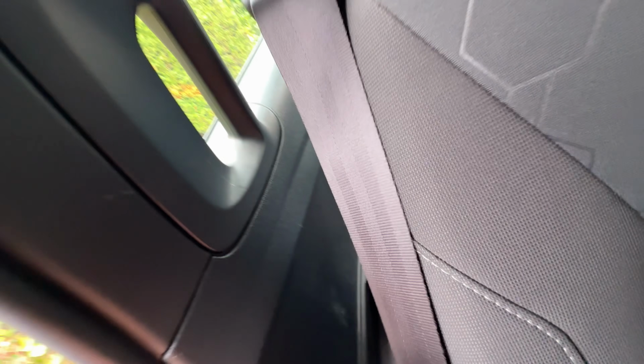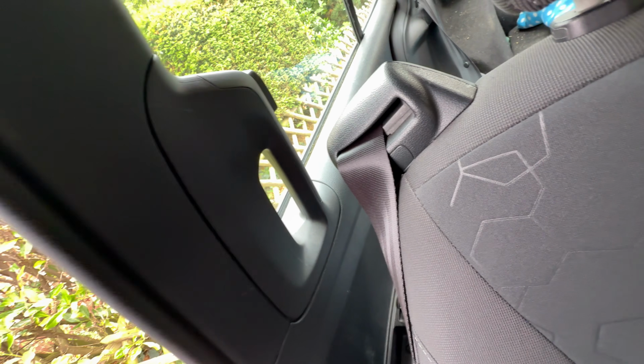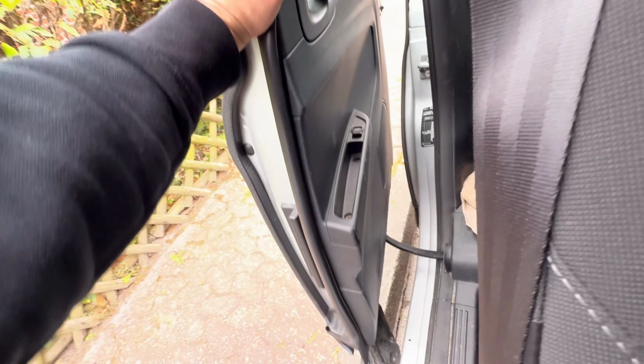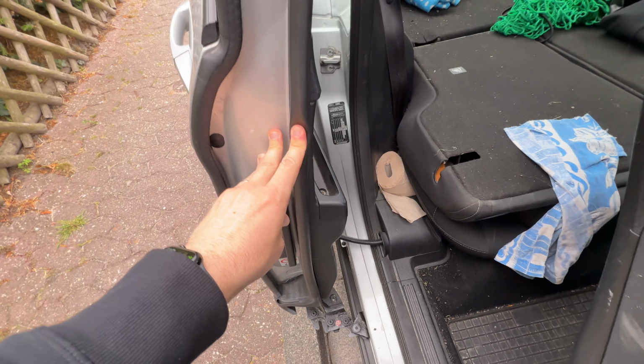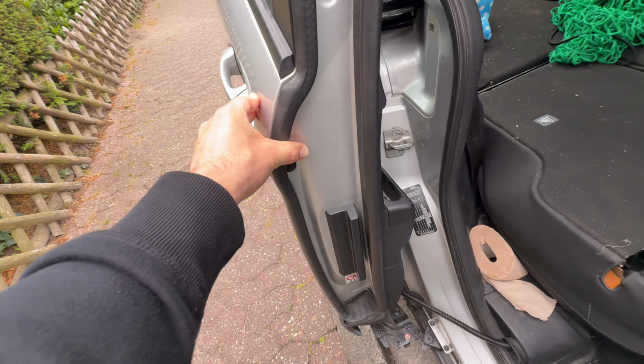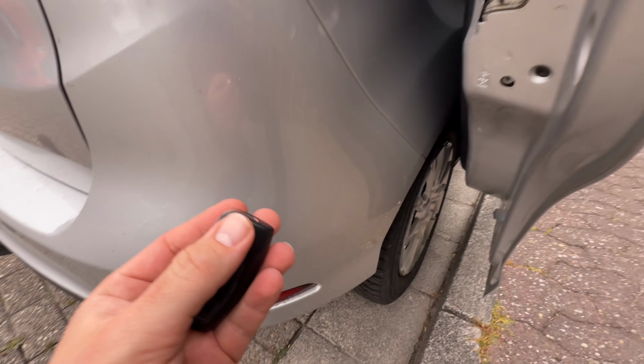Of course, there's more. Not only the window we can lock, we can do this for the door too. So, first step, of course, we have to open the door for ourselves before we can lock the child lock function. We go to the side of this sliding door, and there it is.